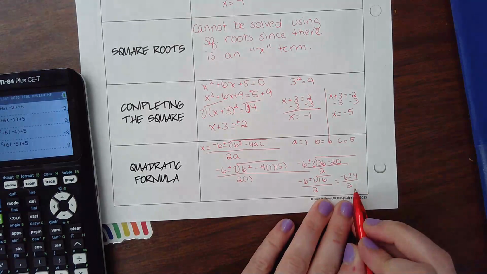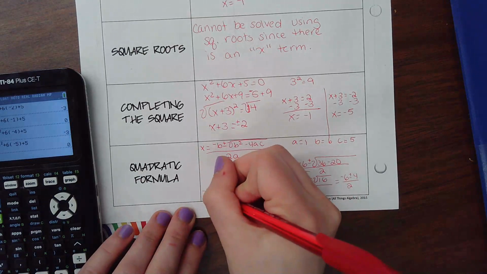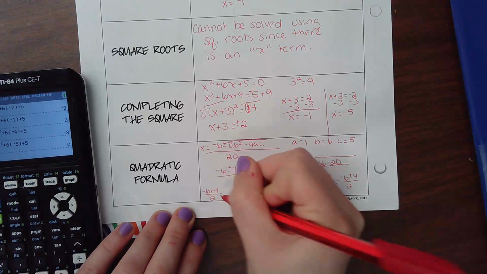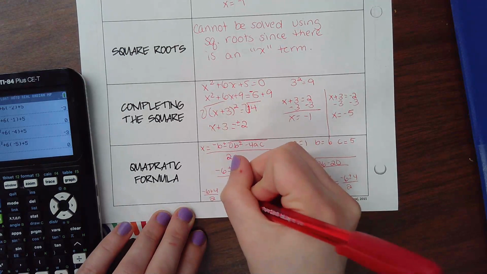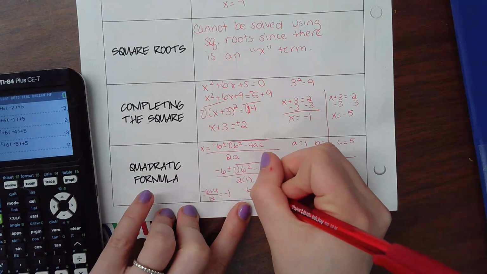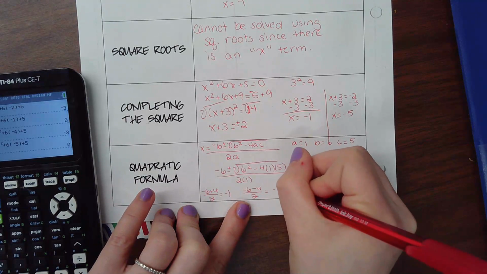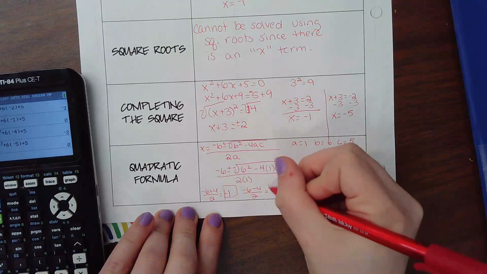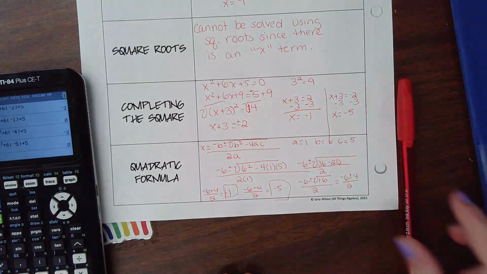So now we have it down to this. So negative 6 plus 4 divided by 2 would be negative 1. Negative 6 minus 4 divided by 2 would be negative 5. So that's all the methods.